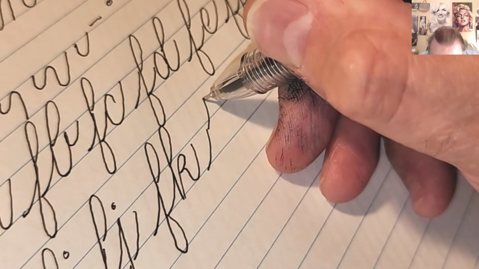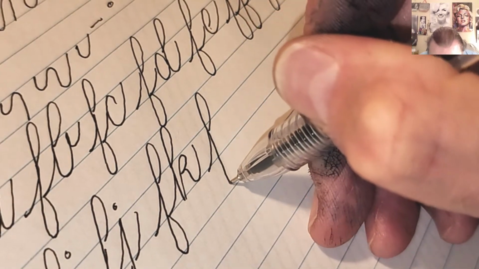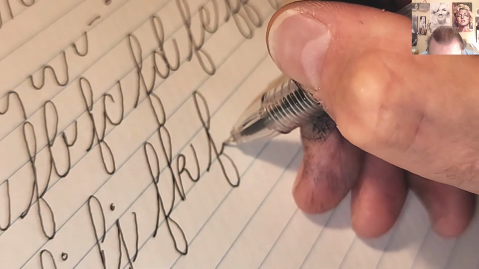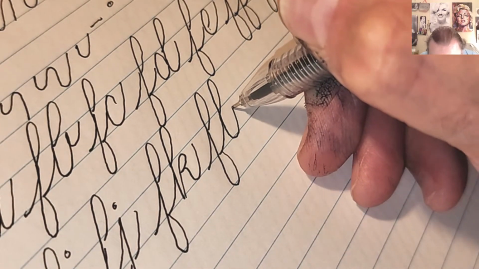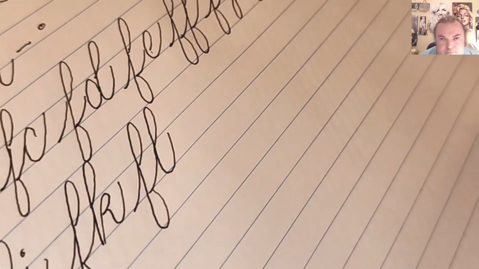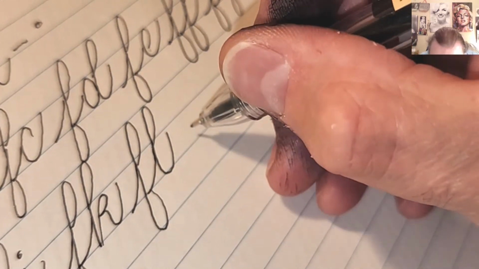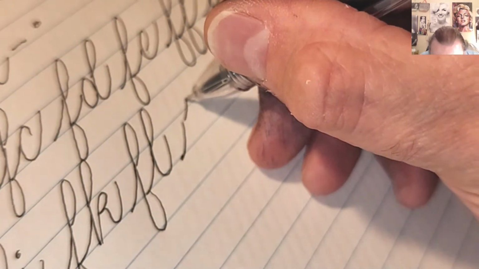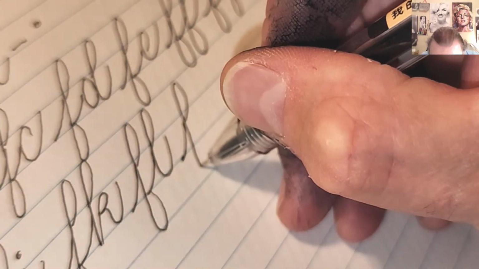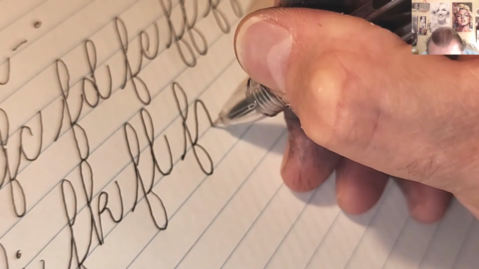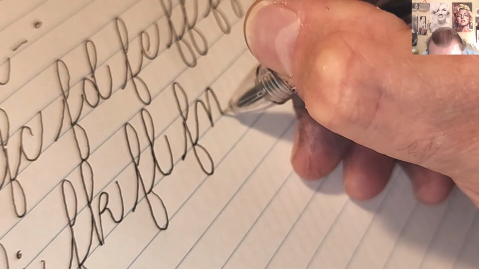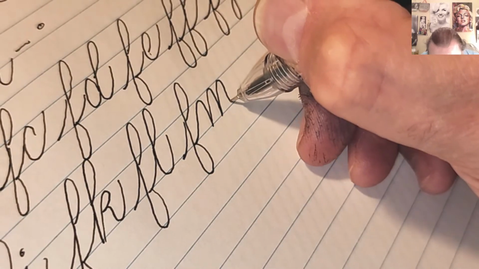Upstroke, ascending stem loop, reverse descending stem loop, upstroke, ascending stem loop, underturn. Upstroke, ascending stem loop, reverse descending stem loop, overturn, compound curve.